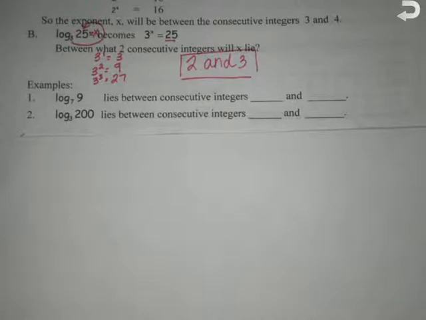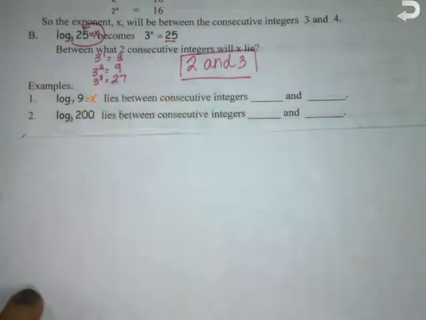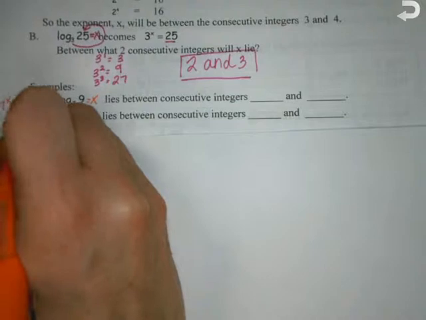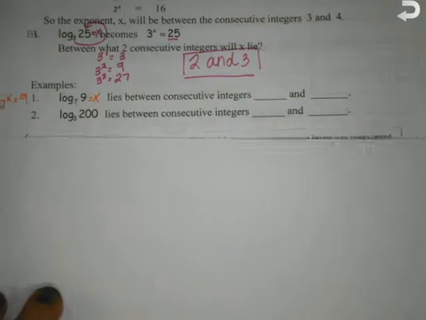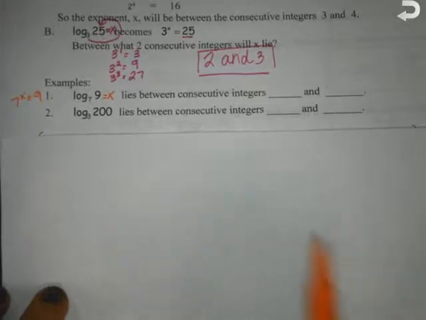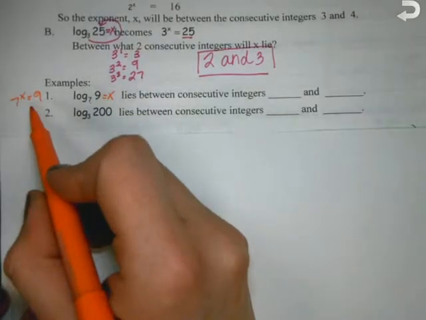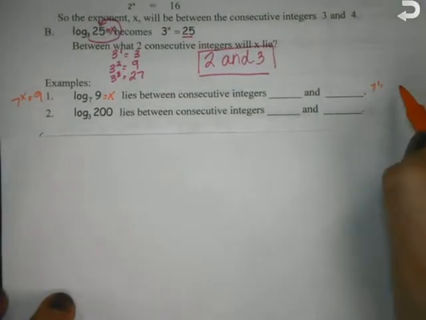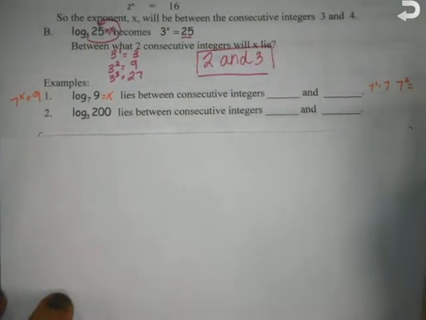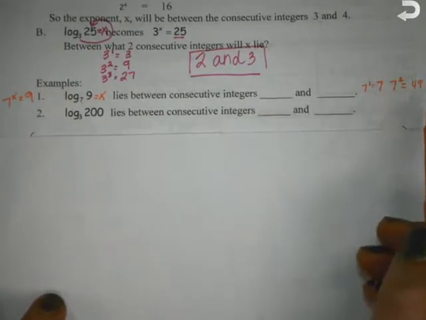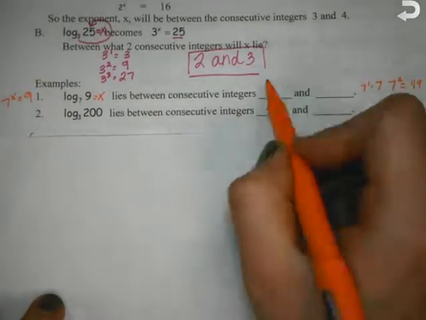Log base 7 of 9. Let's do that. We set the whole thing equal to x, so that's going to be 7 to the x is equal to 9. So we rewrite as an exponent, 7 to the x equals 9. Let's just start listing stuff. 7 to the first power is 7. 7 to the second power is 49. I can stop there, right? Yes, you can. 9 falls between 7 and 49. So my answer lies between 1 and 2.